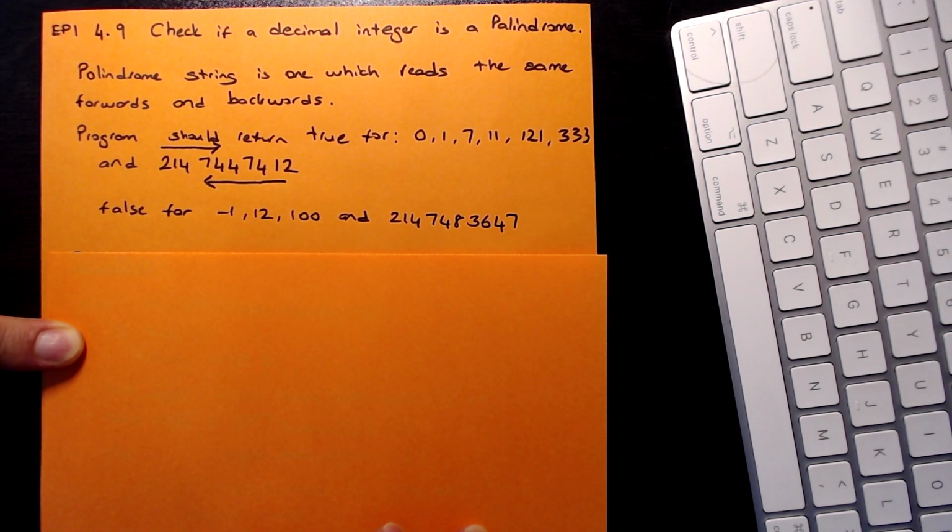We're going to walk through another problem from the Elements of Programming Interviews book, problem 4.9. It's basically asking, check if a decimal integer is a palindrome. A palindrome string is one which reads the same forwards and backwards.